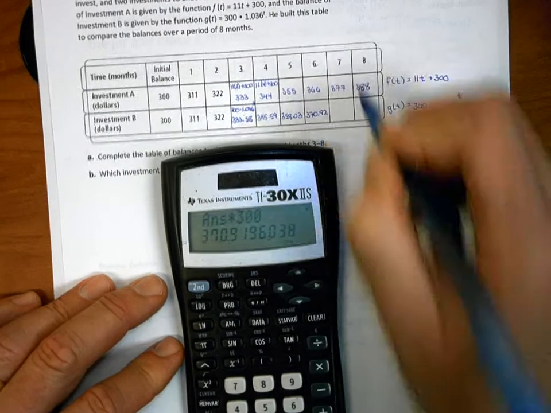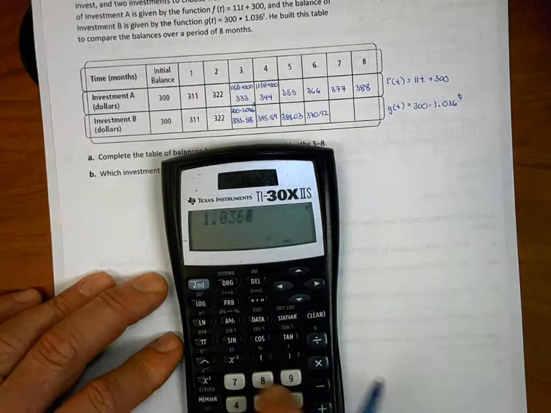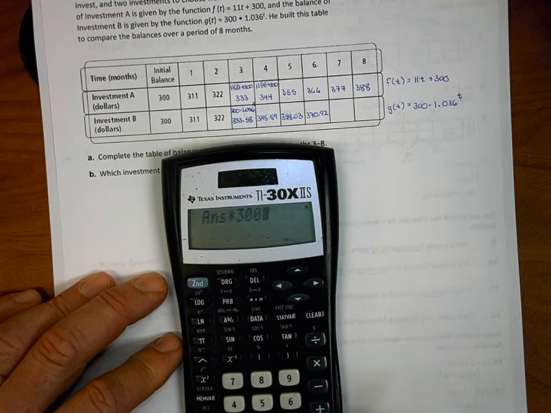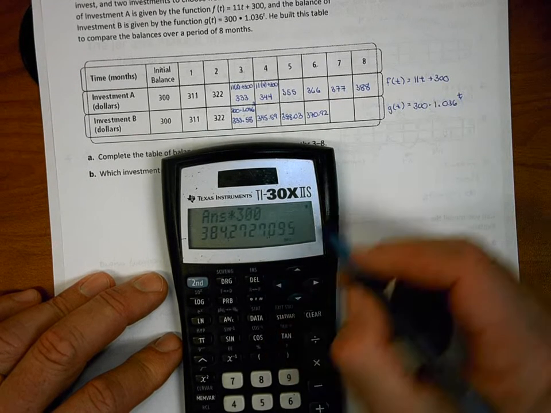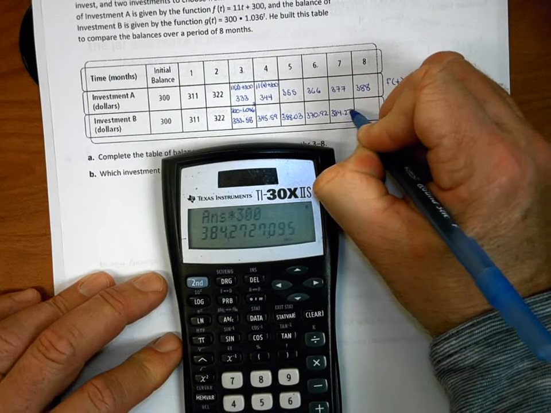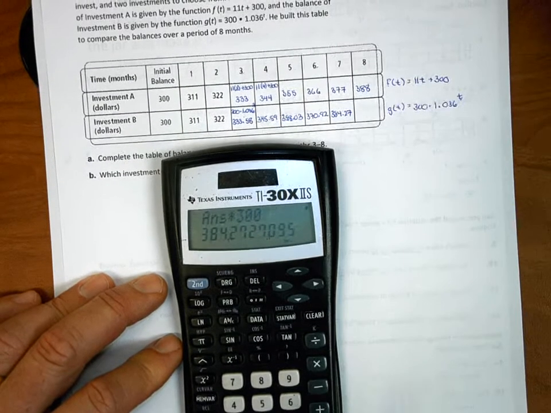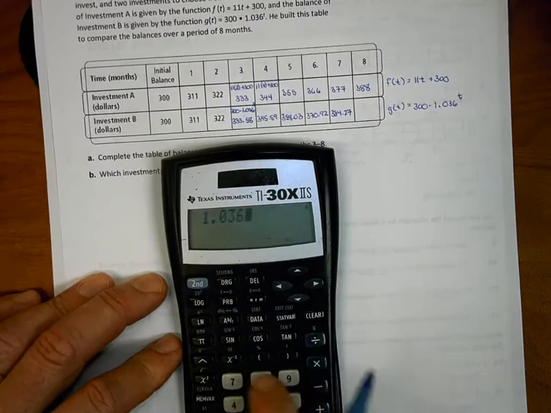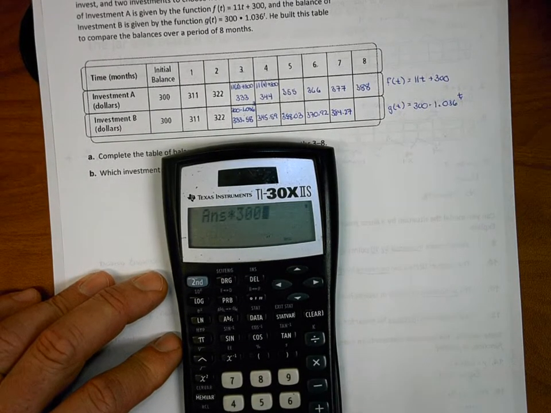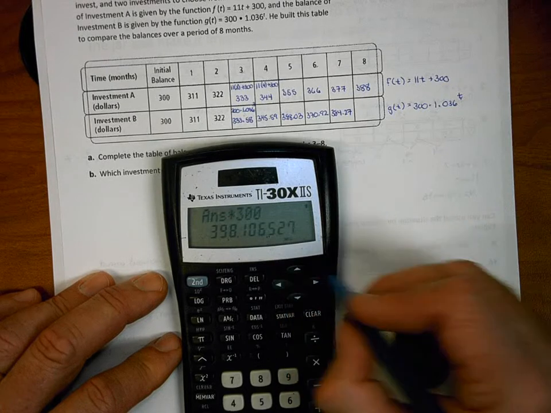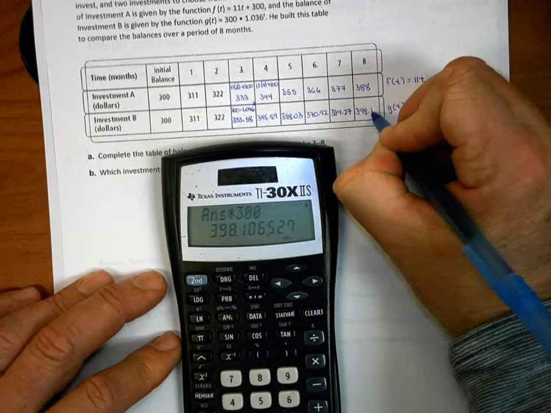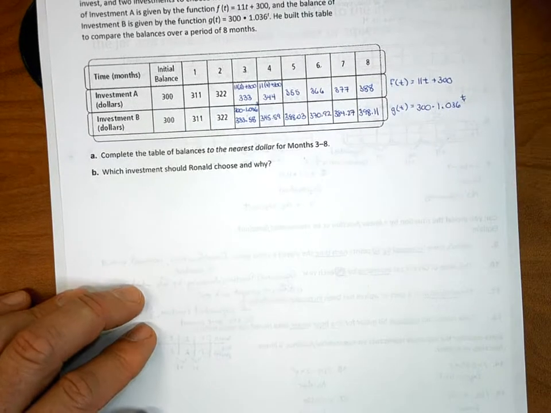370.92. Same idea, 1.036 to the seventh power. Multiply that by 300, $384.27. And the last one, I'm going to substitute 8, so 1.036 to the eighth power. Multiply that by 300, $398, and I'm going to round that to 11 cents. So you can see these are my tables.